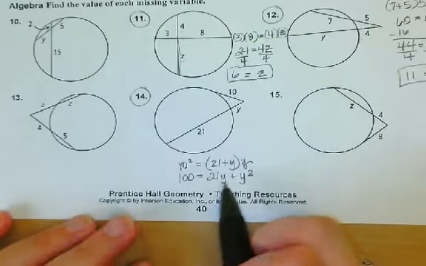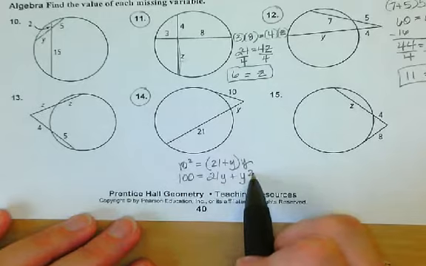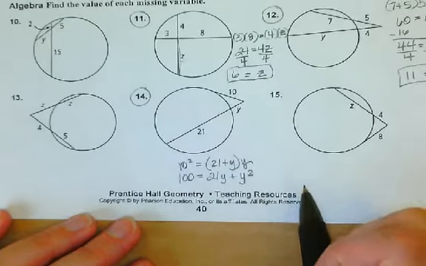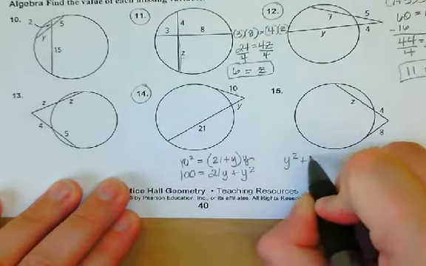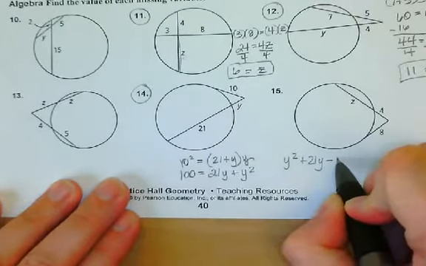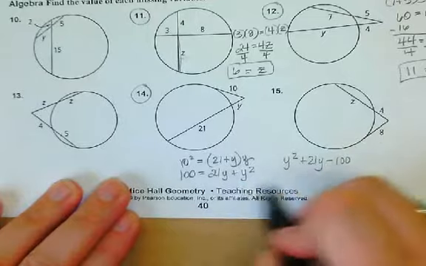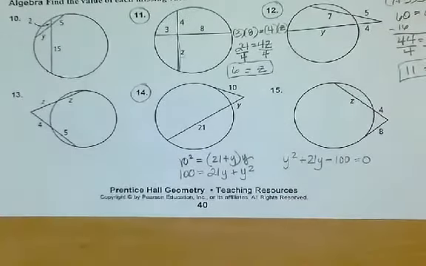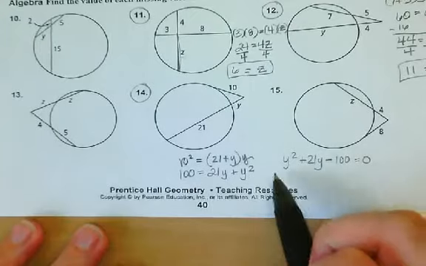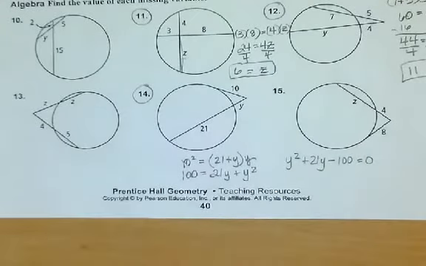So now in order to solve, notice that I have two y values, and I have one that's squared. So I'm going to move everything to one side and solve from there. So y squared plus 21y minus 100 because I had to move the 100 over so that everybody was on the same side. So I can do one of two things. I can attempt to factor, or I can graph my problem, put this in my calculator and graph it to see what my solutions are going to be.